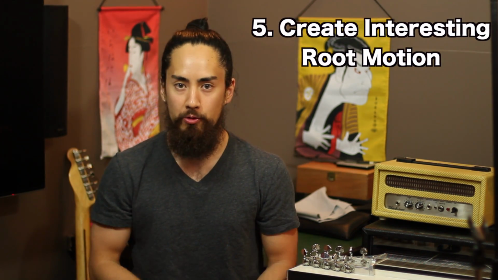Moving on, number 5, create interesting root motion. The note that we build each chord on is called the root, like we've seen in prior examples. It's the foundation of our chord and everything else relates to it. I like to be aware of where the root is in my chord and where the root of the next chord is. That way I can set up the next root or walk towards it in certain settings.